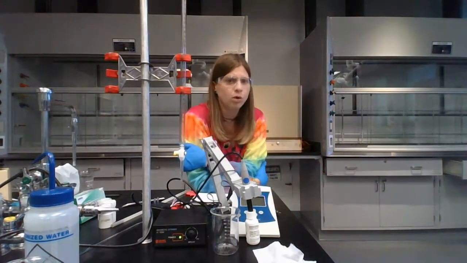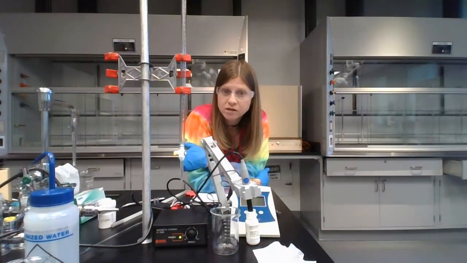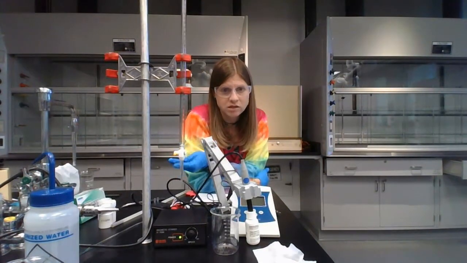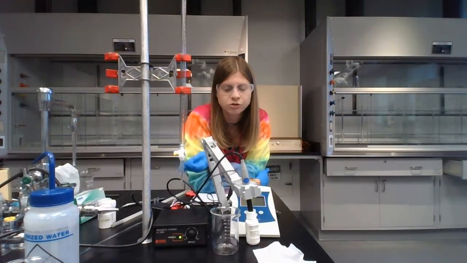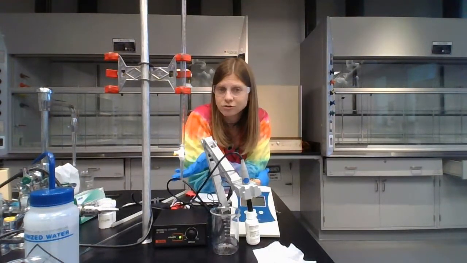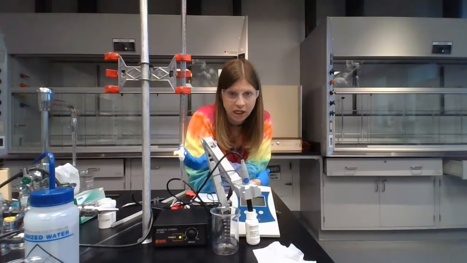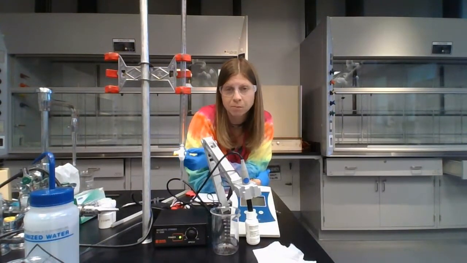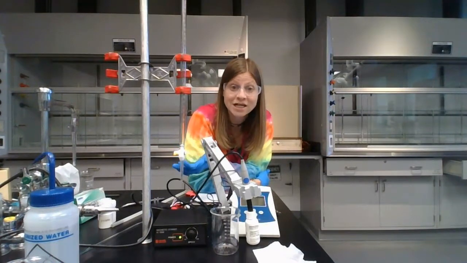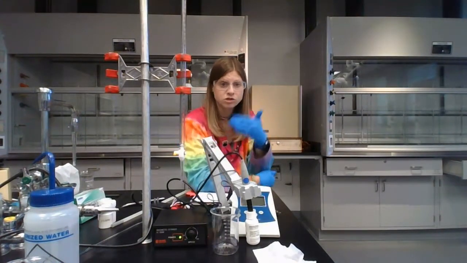In trial 1, our equivalence point, or our end point if we were using an indicator, would have been when the solution changed color. Our solution in trial 1 did not change color. But at some point, you are going to have 2 data values where the pH jumped significantly, not by 0.2 or something, but by 4 or 5 or 6 pH values, between those 2 measurements.